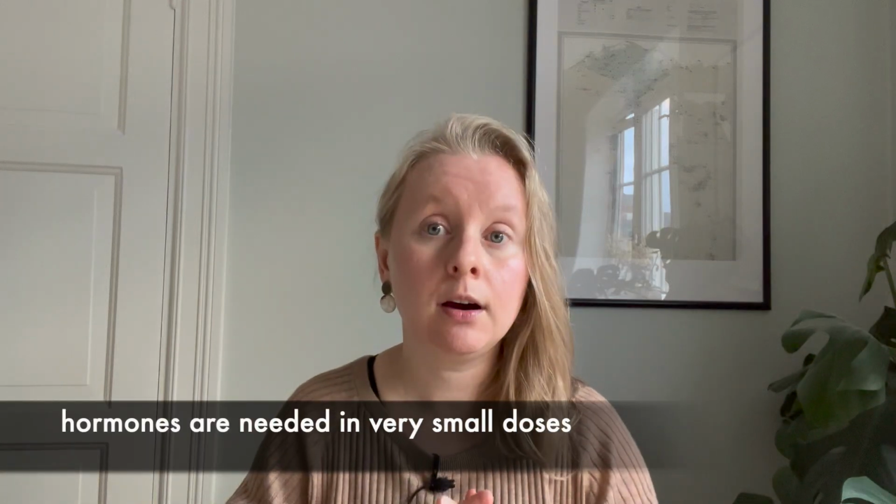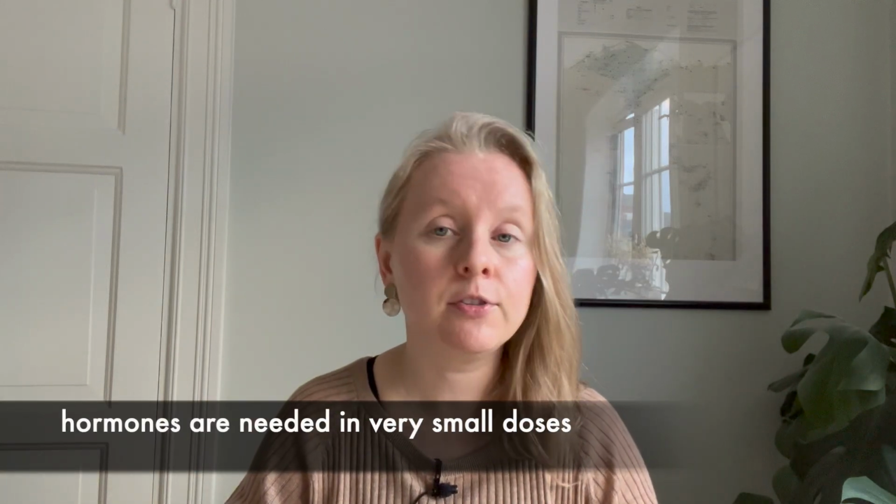So this is the scary thing. Hormones are substances that are needed for our different mechanisms in the body to function, and the important thing is that hormones are only needed in very small doses. So this is very well tuned system. So even small dose of exogenic substance coming from outside of our body can disrupt hormonal functions.